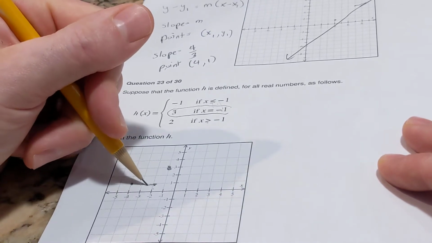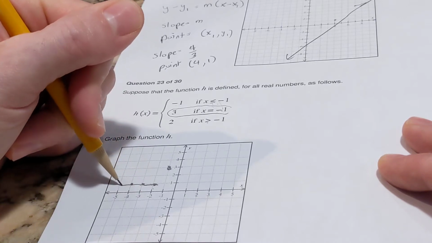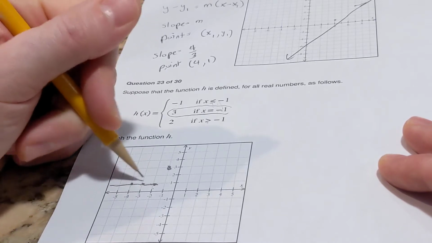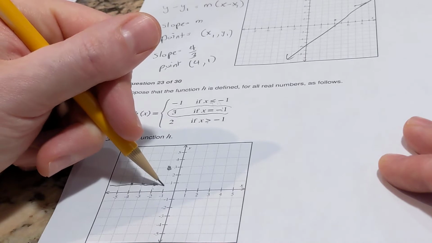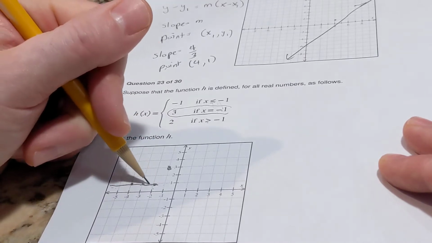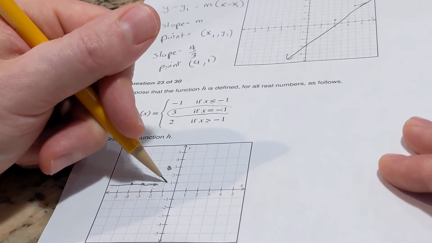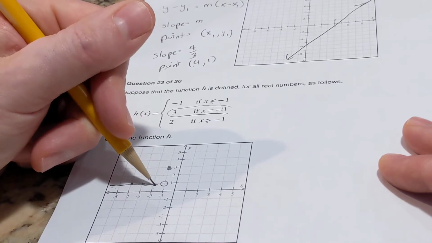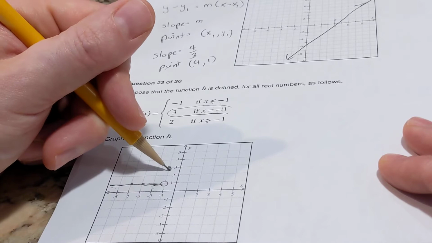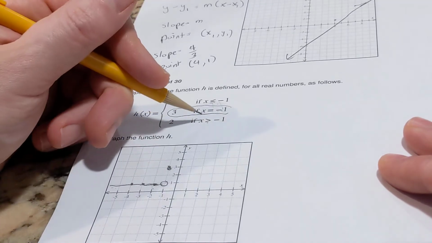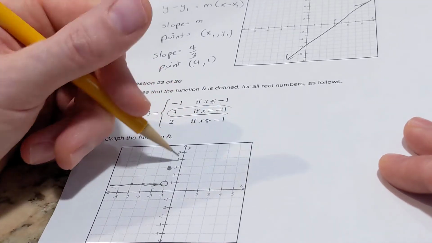Okay, so we're getting something that's going like that, a horizontal line, but we're going to have this missing piece because we go from here and then we jump over to here. So what we have to do at -1, we have to put an open circle in over there. Then we're going to jump up here. Okay, now for greater than -1, we're going to be at 2.